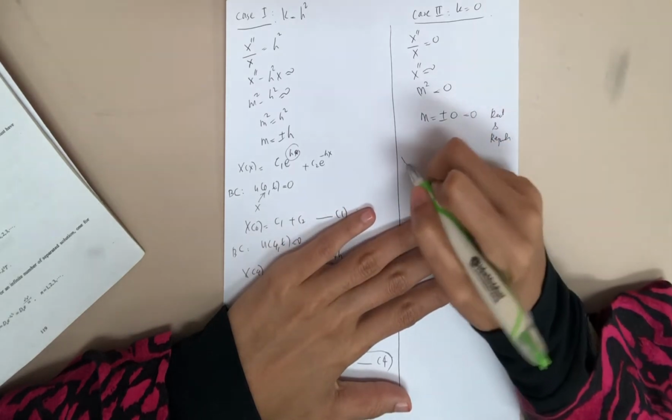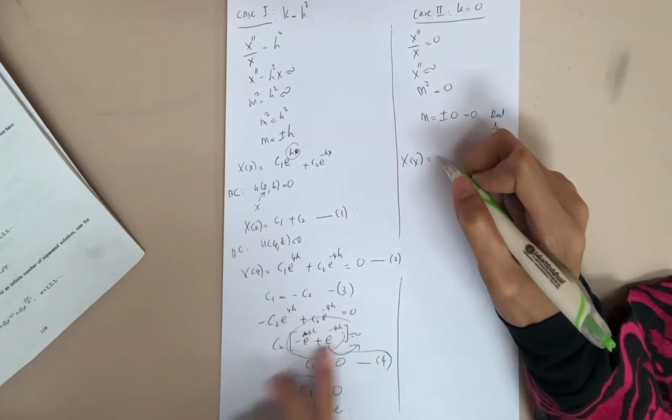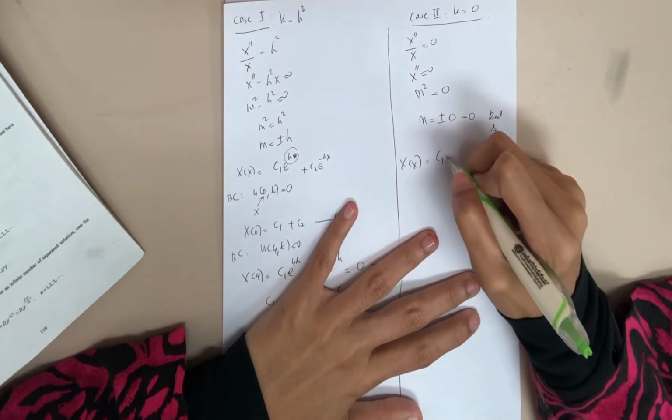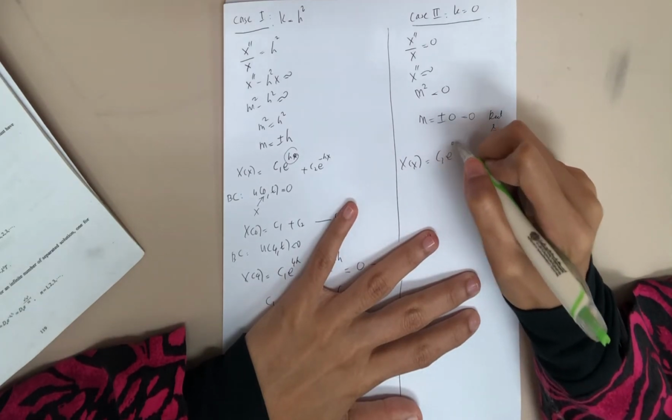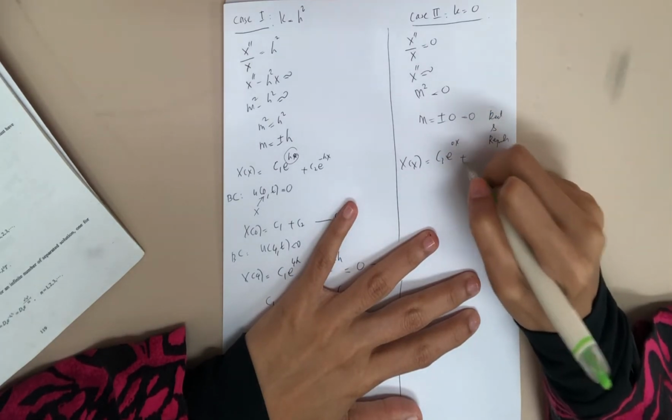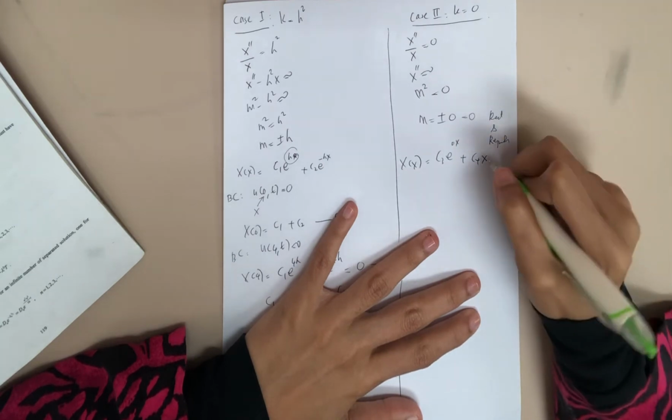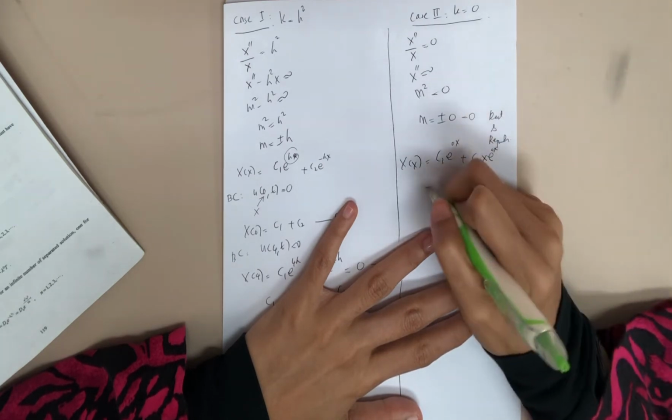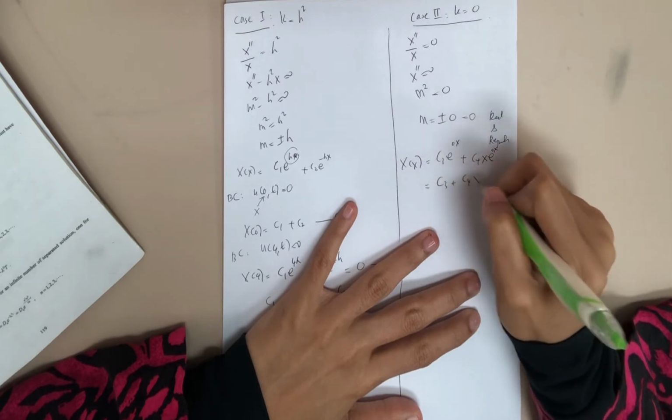So therefore the X equation now will be C3 e^(0x), I just write it first, plus C4 x e^(0x). So we have C3 plus C4 x.